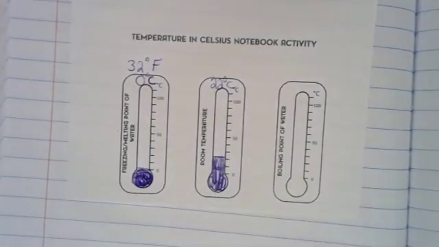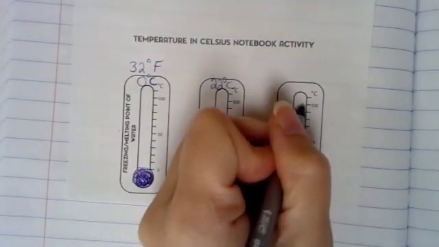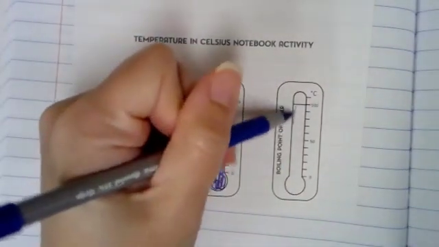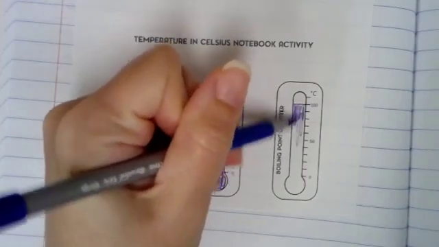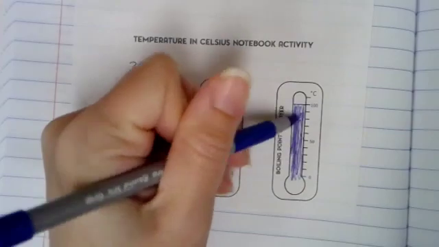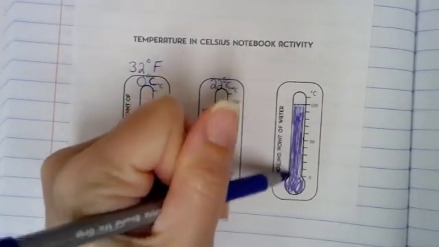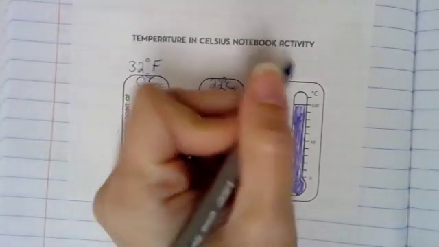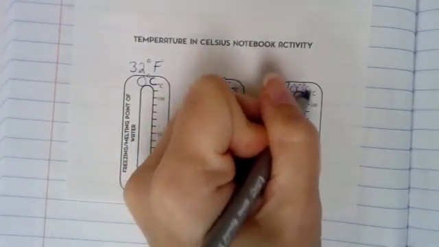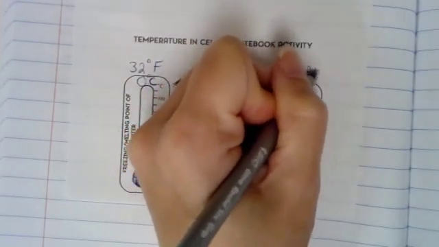The last one is the boiling point of water. So on the Celsius scale, the boiling point of water is 100 degrees. So you're going to shade your thermometer all the way to 100 degrees. You can do this in a pencil or a crayon, totally up to you. I'm using a pen just so it shows up better on the camera. So that's 100 degrees Celsius, or it is 212 degrees Fahrenheit.